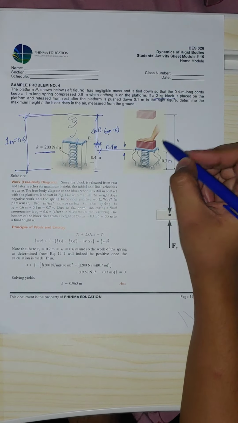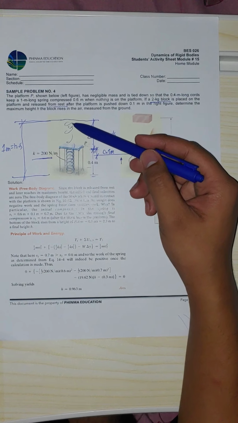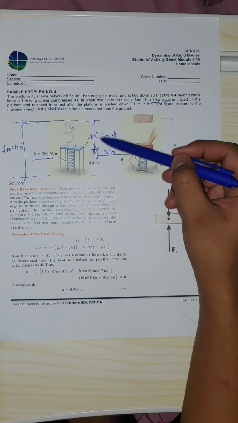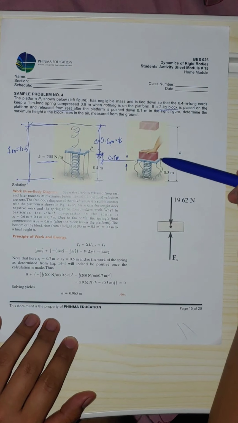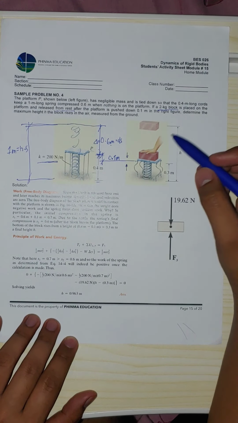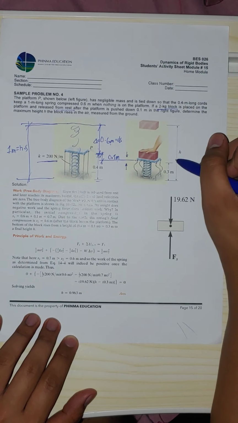This is actually a bit confusing. Initially, the spring is 1 meter, and it is compressed 0.6 meters, that is its displacement. Under this condition, the initial displacement is 0.6 meter plus 0.1 meter.